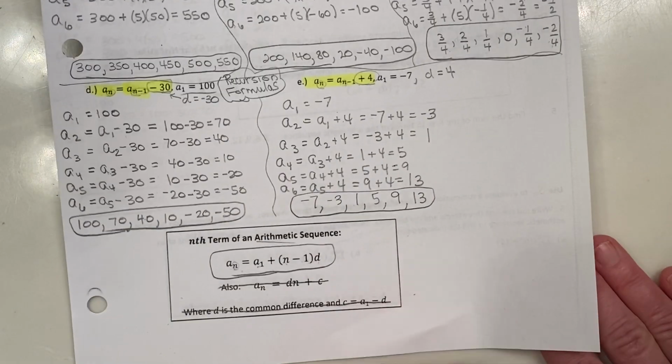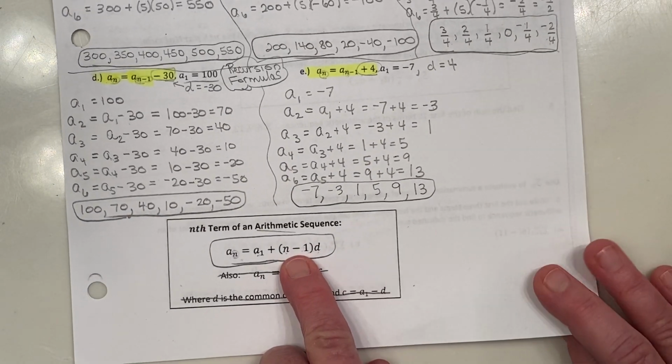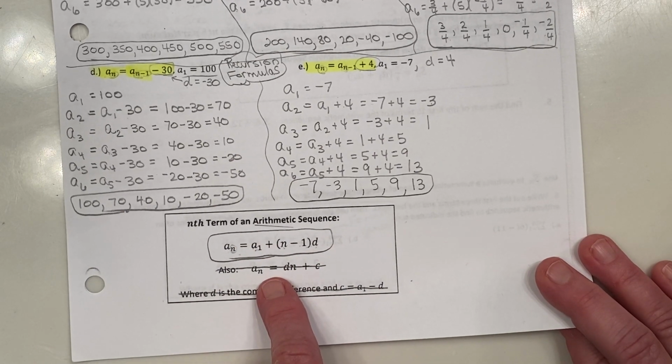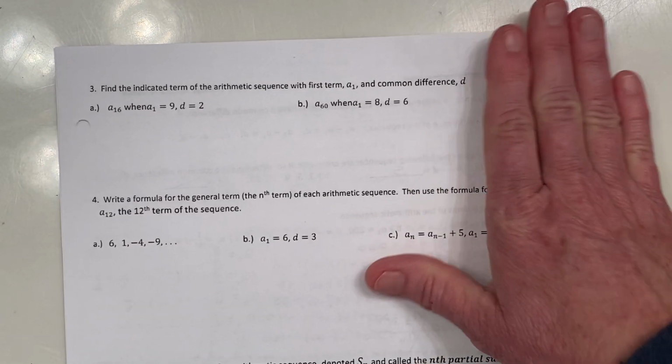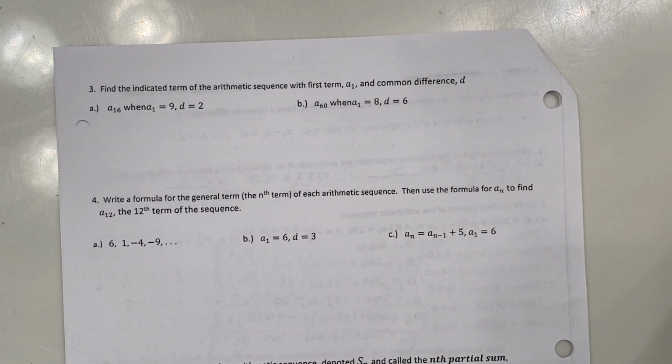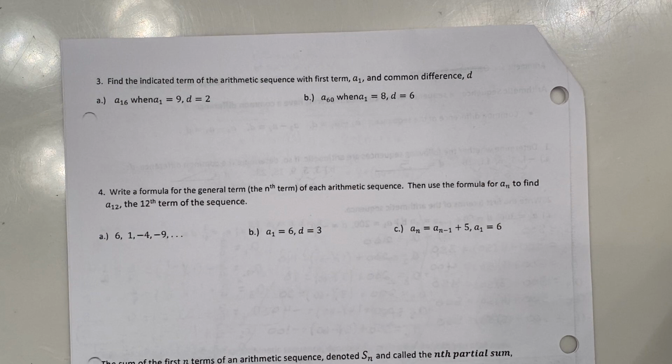So in test 4, if you want, you can write this formula down on a sheet of paper. It'd be okay to have that formula written down. There'll be a couple of formulas in sections 8.2 and 8.3 that I'll say feel free to write down on a sheet of paper so that you have access to those formulas. We got enough to worry about besides having to memorize formulas.